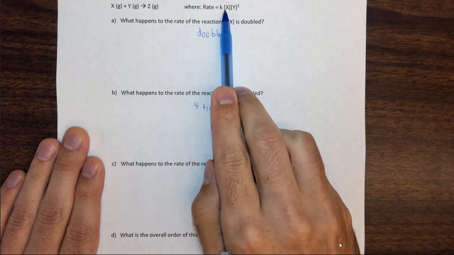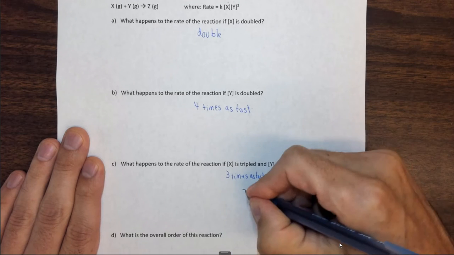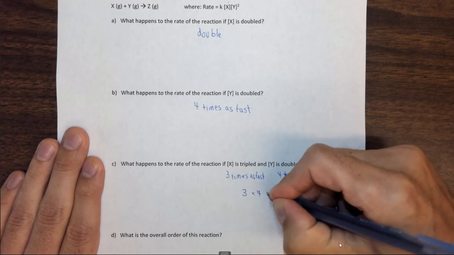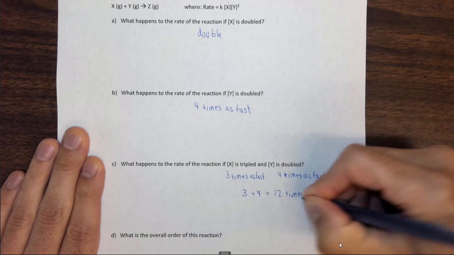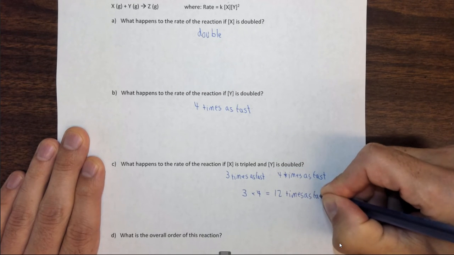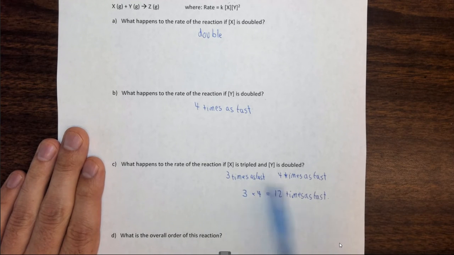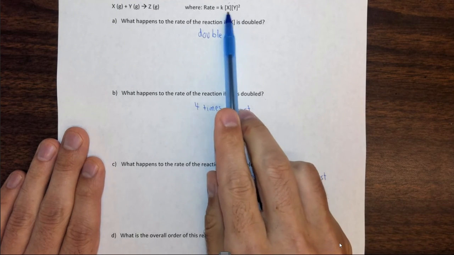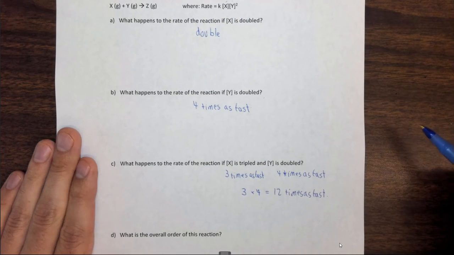Why? Because it's concentration of x times the concentration of y. So if we take 3 times 4, the overall reaction goes 12 times as fast. So we need to consider what happens to each concentration and then multiply them together. Why? Because in the rate law, they're multiplied together. So that's how we figured that out.